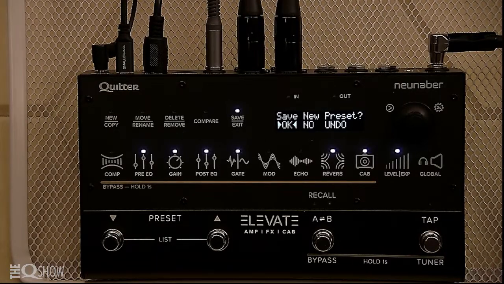Later, we'll talk about how in the setup options there are ways to skip this step if you want to. If you want to automatically save or automatically undo your changes, you can do that in the setup options, and we'll talk about that later. I didn't actually know that. That's kind of cool.